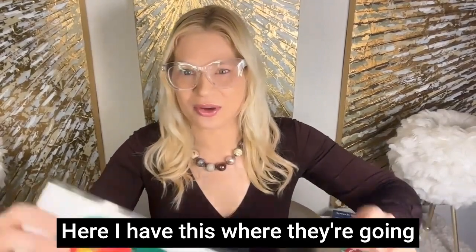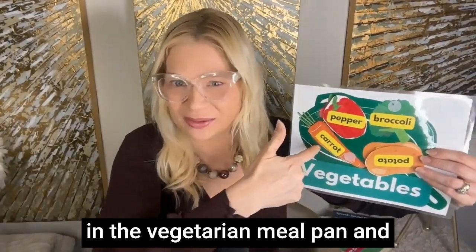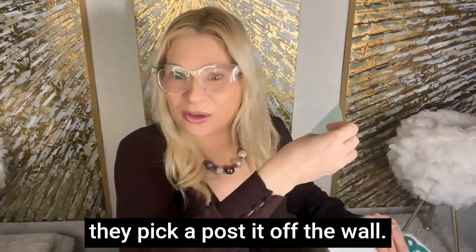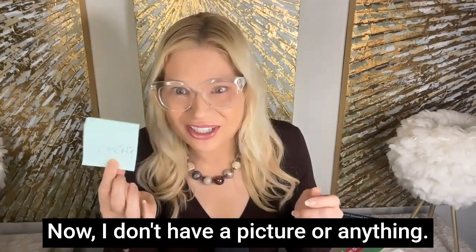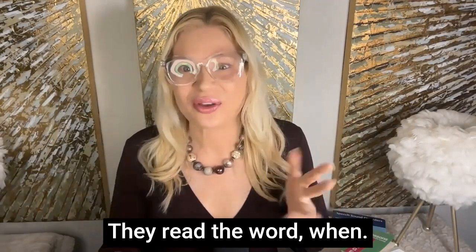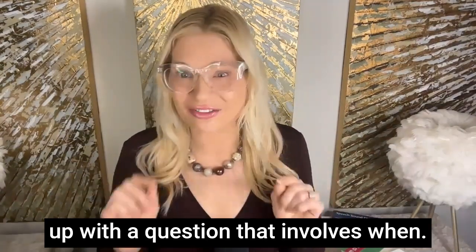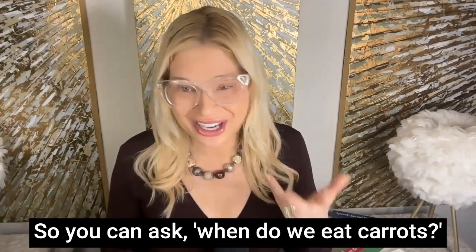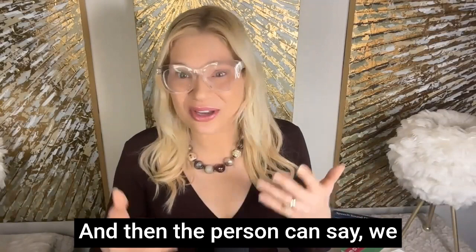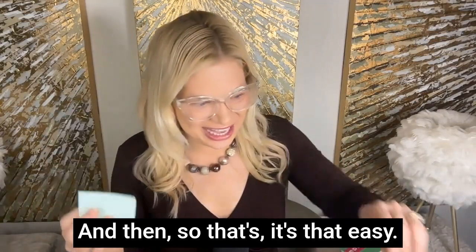Here they're going across their movement activity. You're going to go stick the carrot in the vegetarian meal pan, and they pick a Post-it off the wall. Oh, this Post-it says when. Now, I don't have a picture or anything. They read the word when. Okay, your job is to be the teacher and come up with a question that involves when. So you can ask, when do we eat carrots? And then the person can say, we eat carrots when we make salads. So it's that easy.